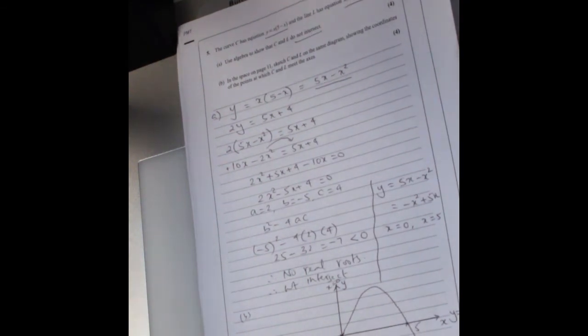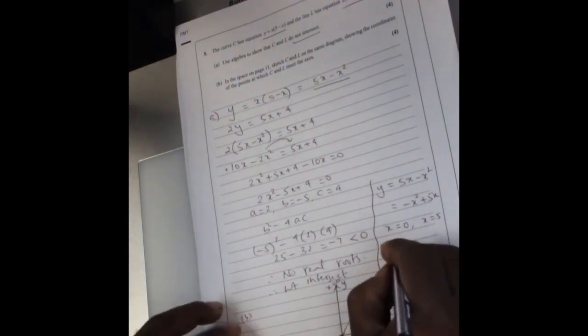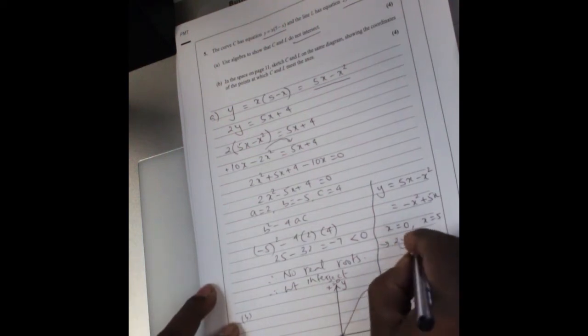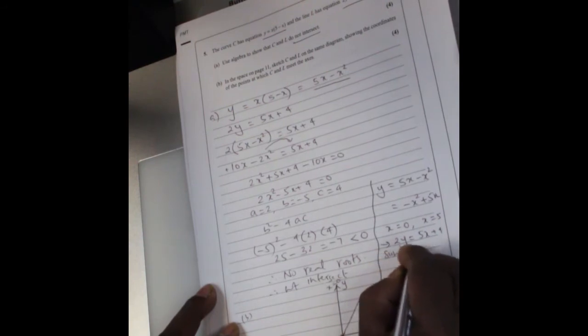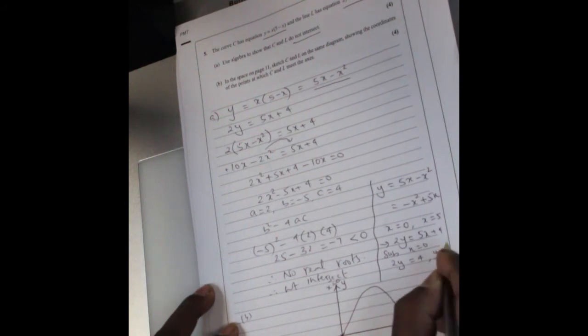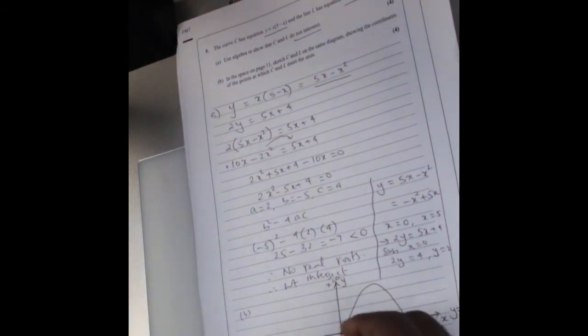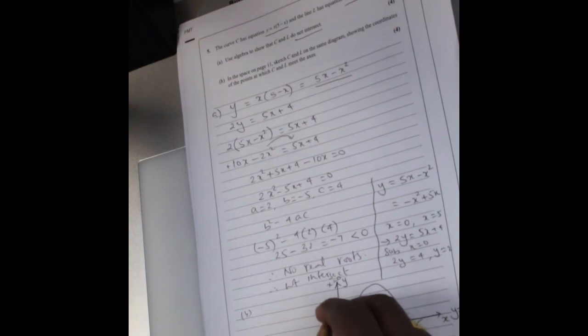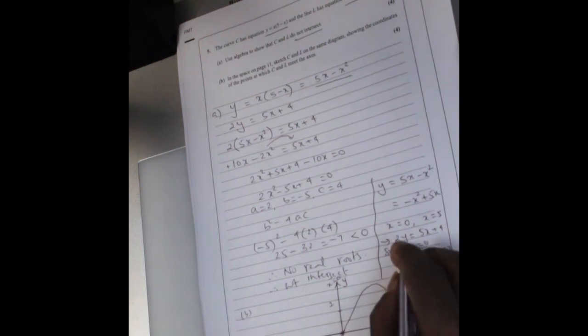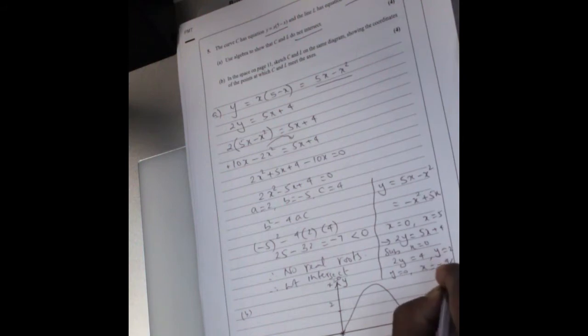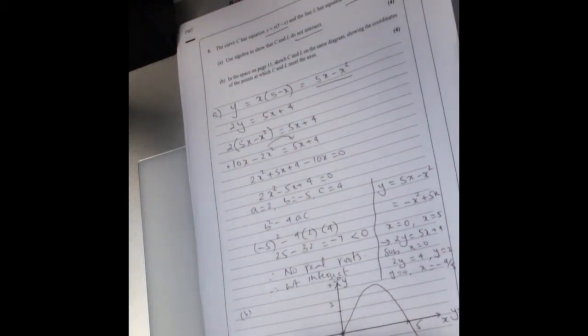The other one, the line, I have 2y equal to 5x plus 4. Substitute x equal to 0. Then 2y equal to 4, y equal to 2. And then somewhere here, when x equal to 0, y equal to 2, and then y equal to 0, x comes to minus 4 over 5, that's here, minus 4 over 5.